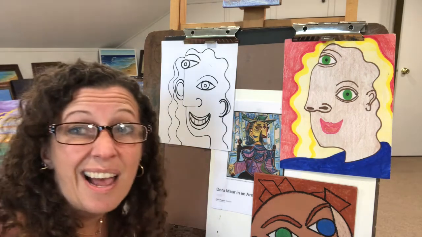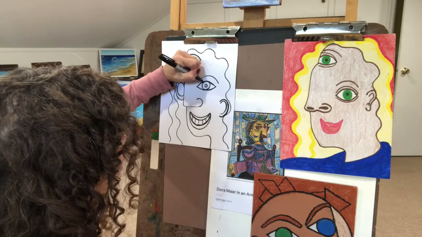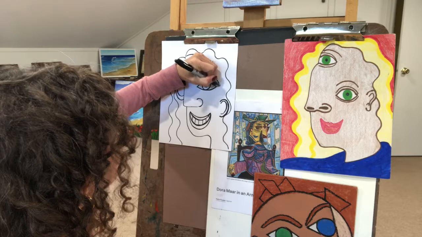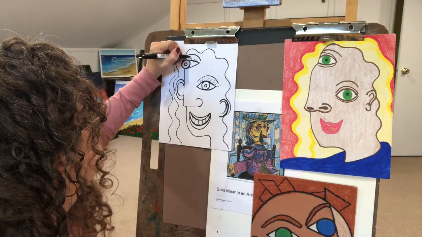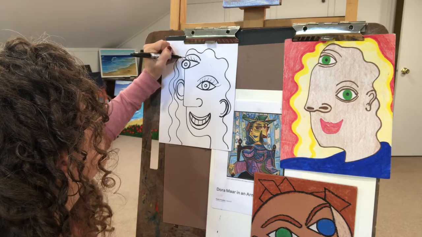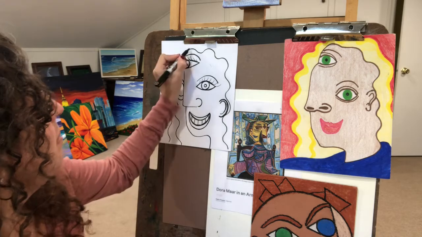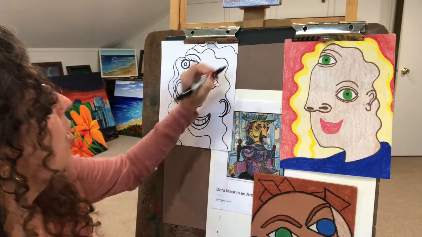And if you'd like to add eyelashes, you can. Up, curved, up and curved, up and curved, and up and curved, outward. Okay. And then maybe up here, another curved line and off the paper.